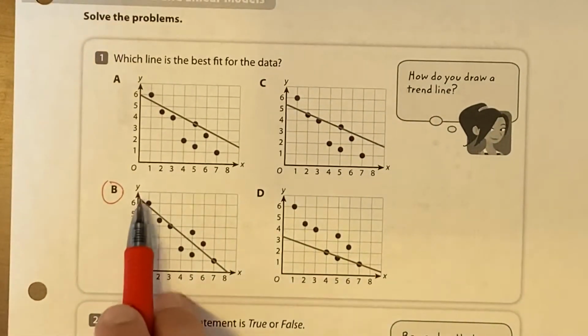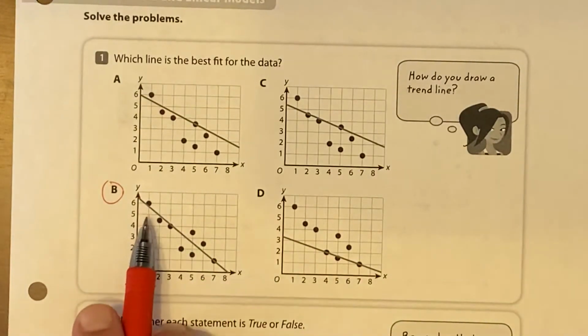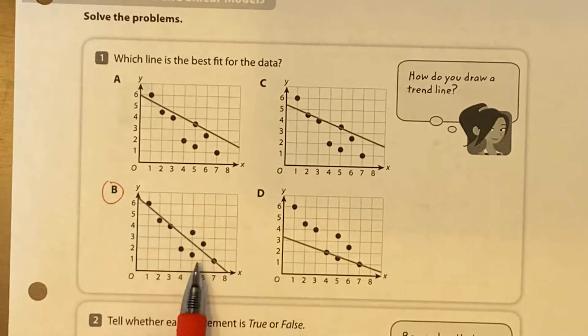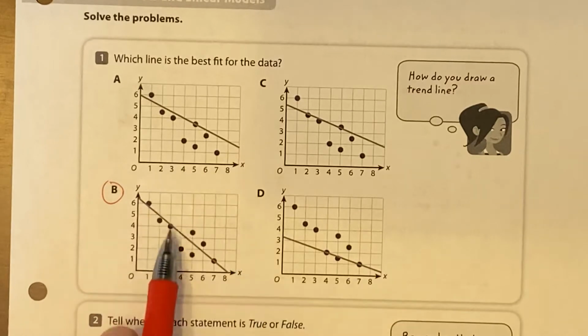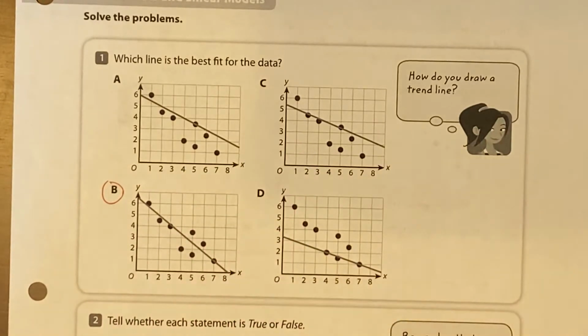Notice how my line of best fit is as close to the center of these data points as possible. Remember, the line of best fit doesn't have to go through any points. It happens to go through one right here, but it doesn't have to. But as you can see, this line of best fit fits the data better than any of those other three. Okay.